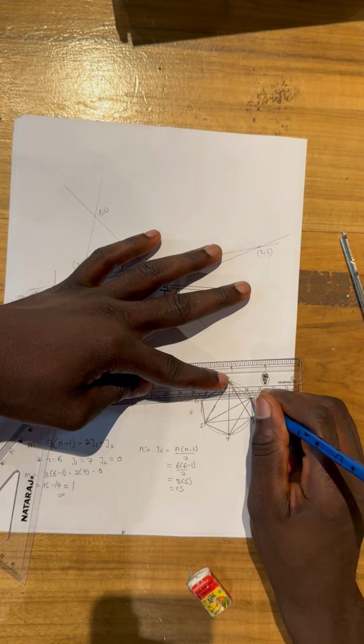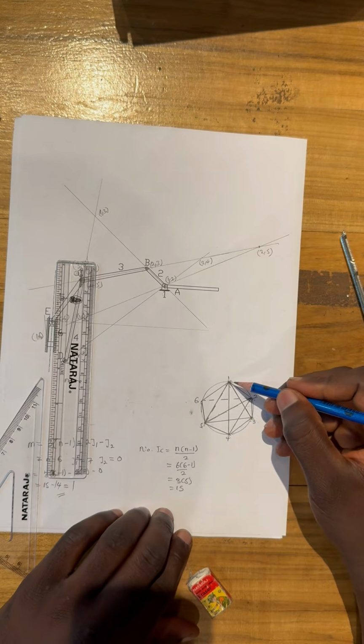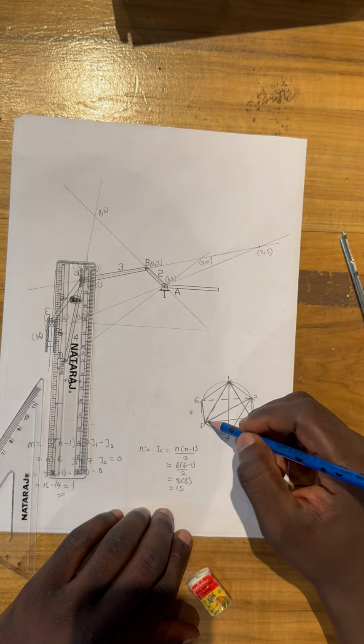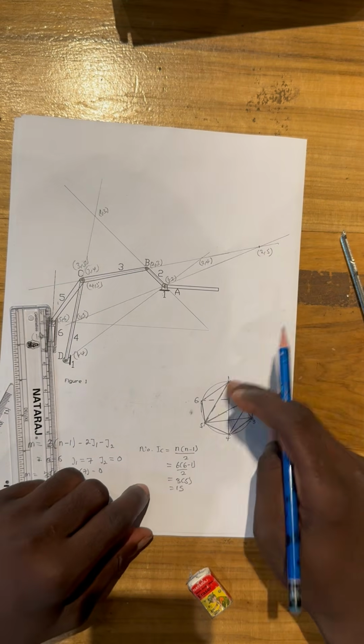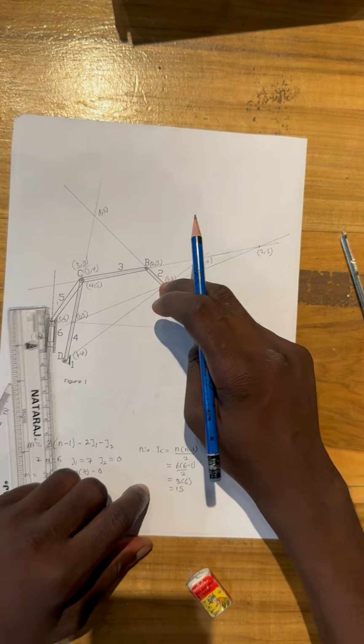Okay, so now I move to 2-6. So 2-6 short dashes. We have triangle 1-6, 1-2, and then 2-5, 2-6, and 5-6. Okay, so which one first? 1-2, 1-6. So we go to 1-2.